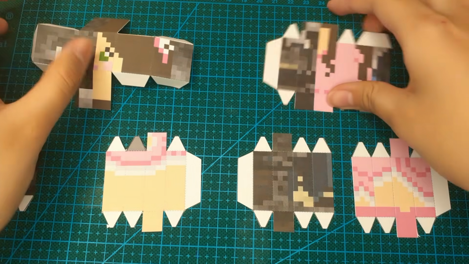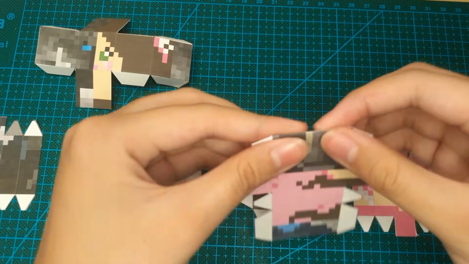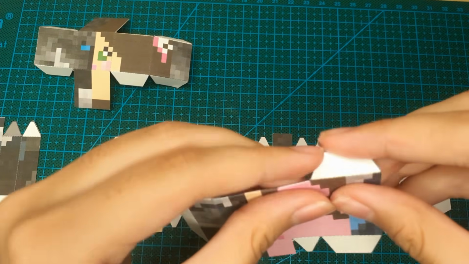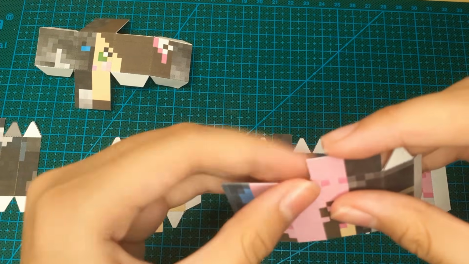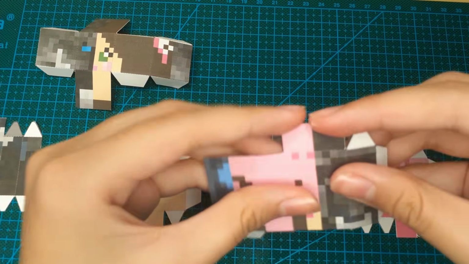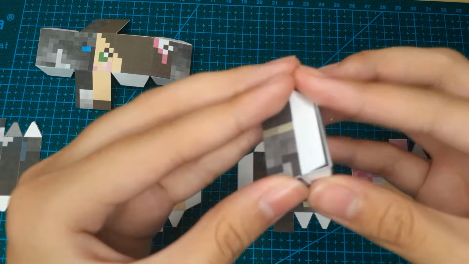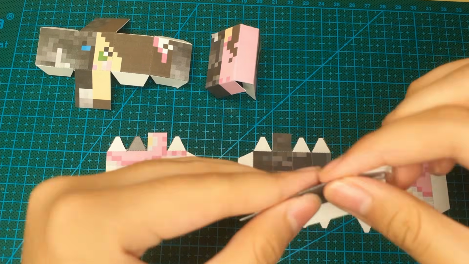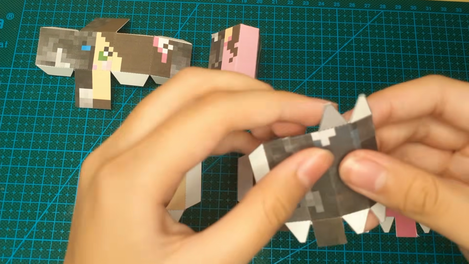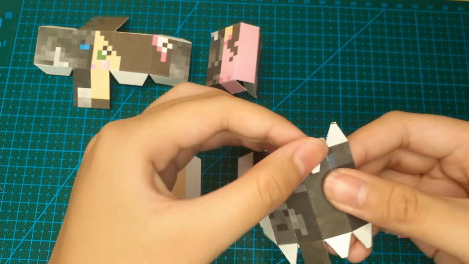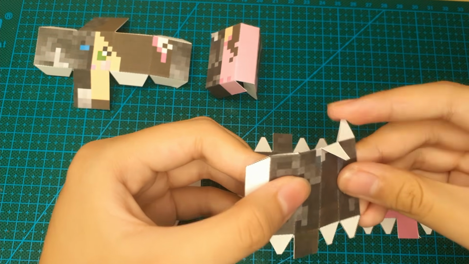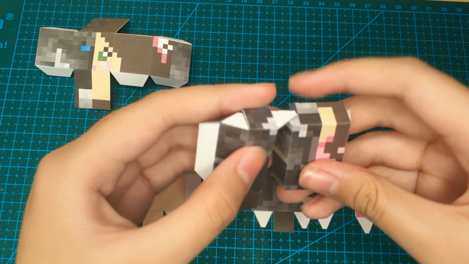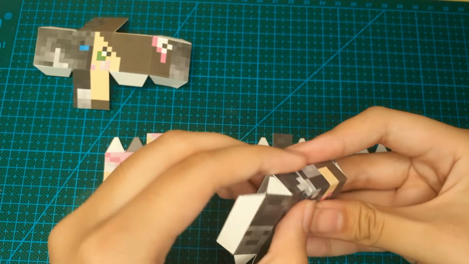So do that on all the pieces. For the gray tabs, you fold them outwards like this so that we can glue them onto the torso afterwards, like this.